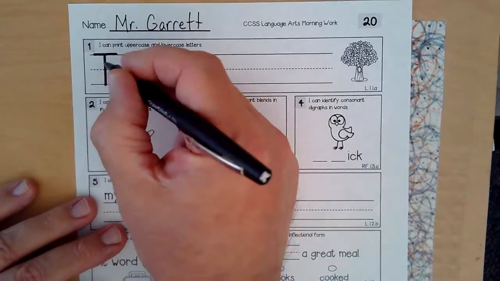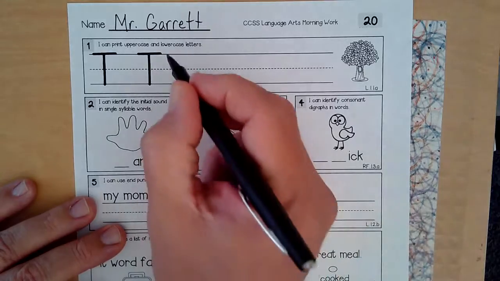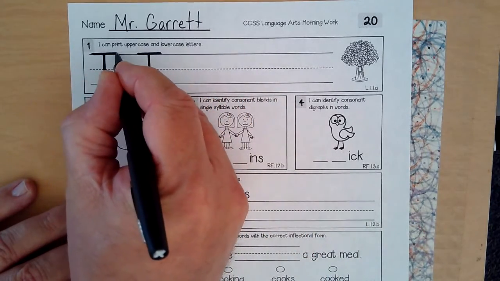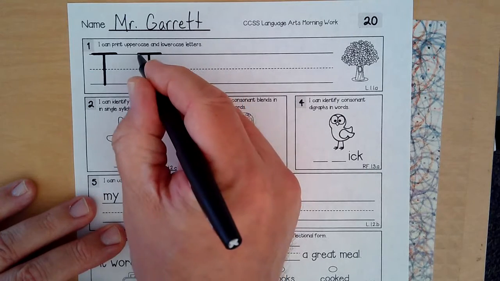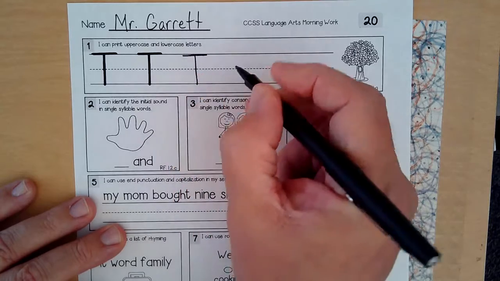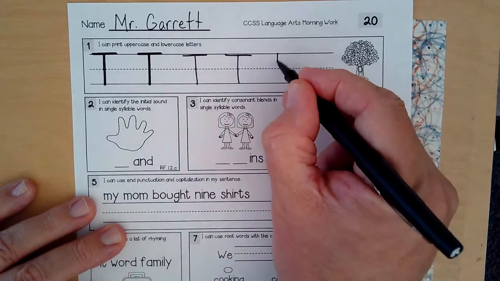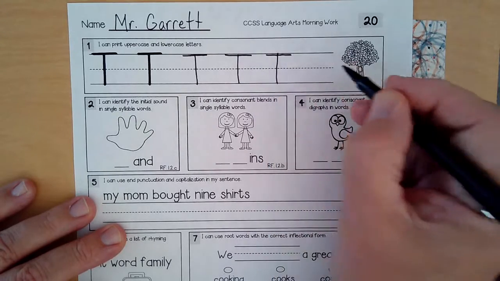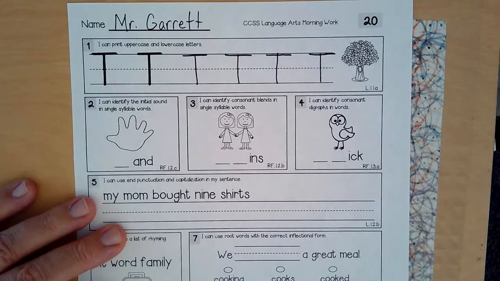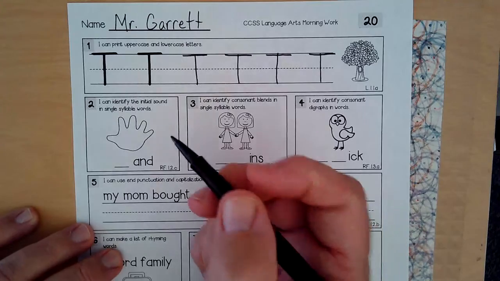And when we are writing a capital T, I start from top to bottom, fill up the whole space, top to bottom, and then across the top. Top to bottom, T. Top to bottom, then a T across the top. Top to bottom, T. Top to bottom, T. One more. Top to bottom, T. There you go.